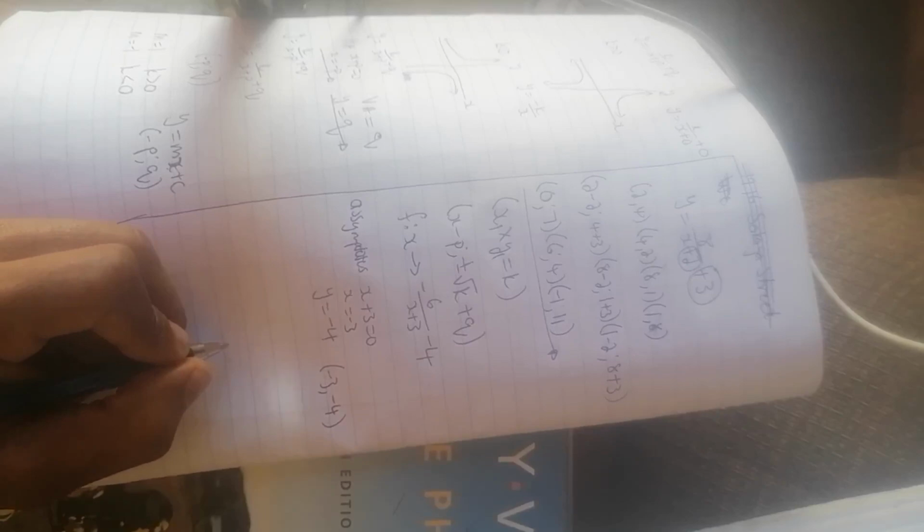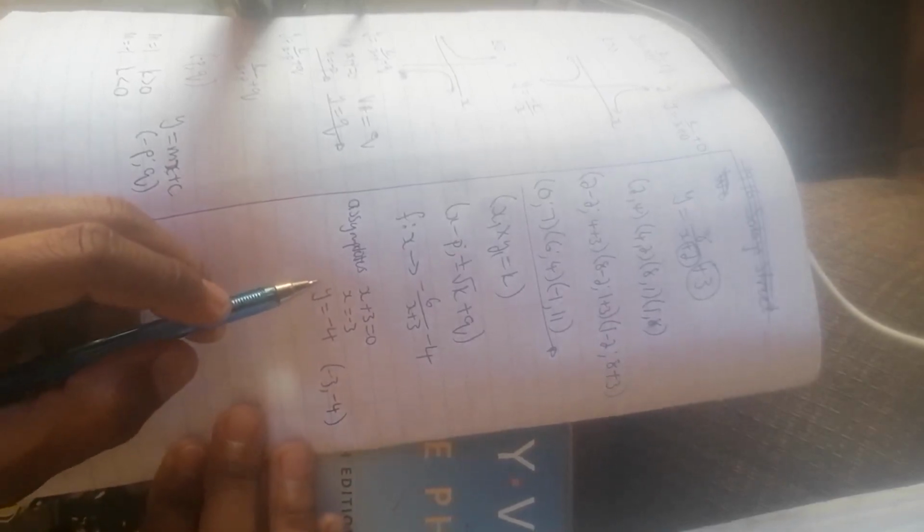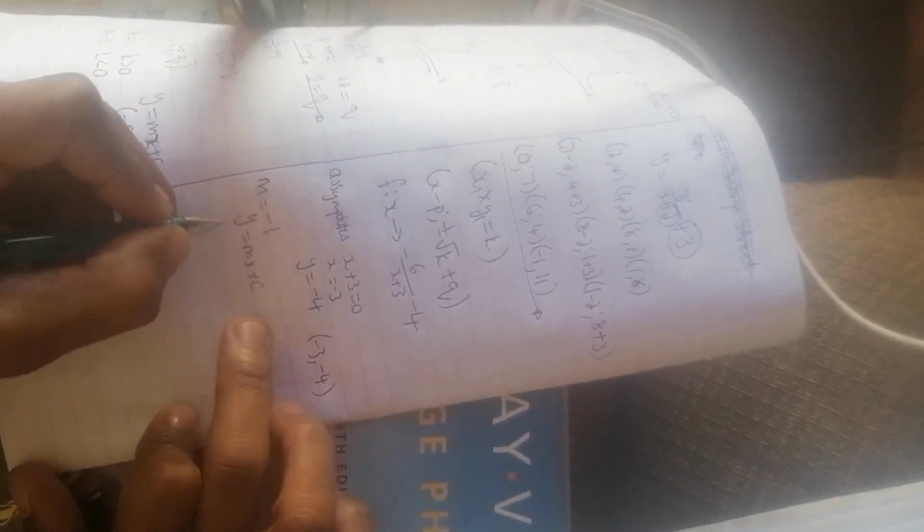Okay, and then I can find the equation of the axis of symmetry. I know that if the value of k is negative, the gradient is equal to minus 1, and I'm substituting this. So meaning y equals mx plus c.